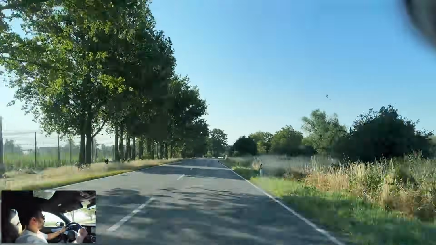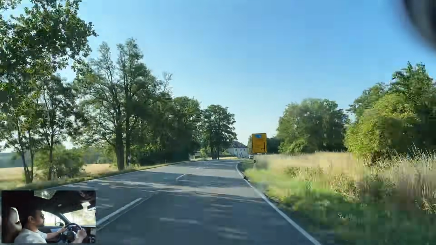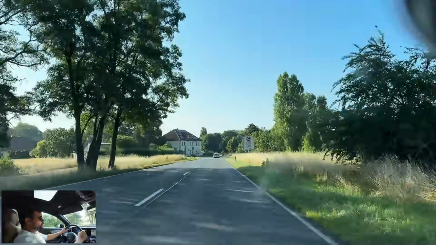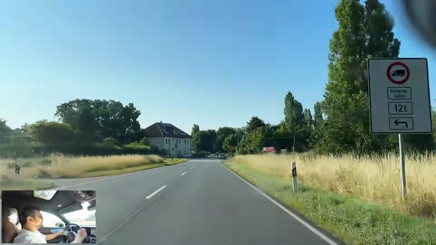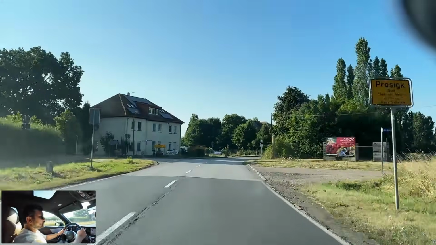So now again from here I can see that there are a lot of trees outside city areas, due to which the visibility is reduced. And now from here we can see that we are about to enter the city area, which means that the speed limit will change from 100 to 50 km per hour.